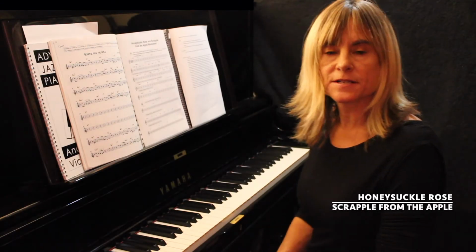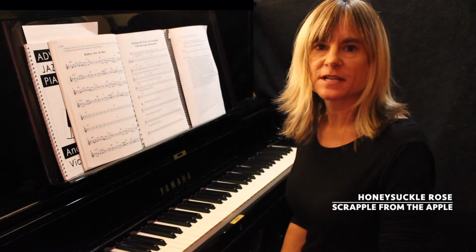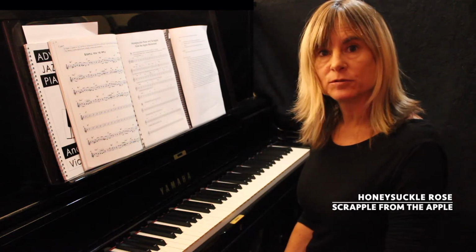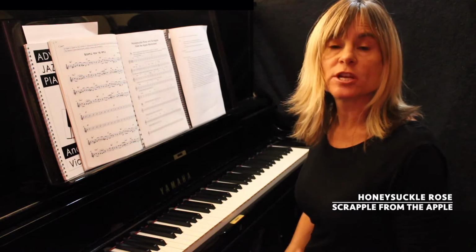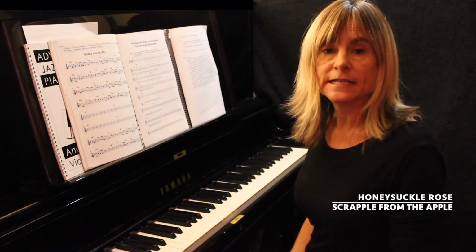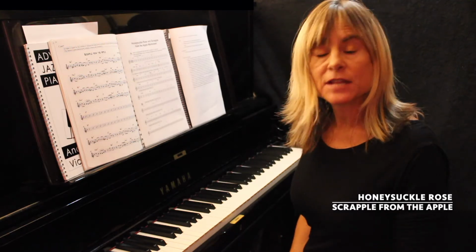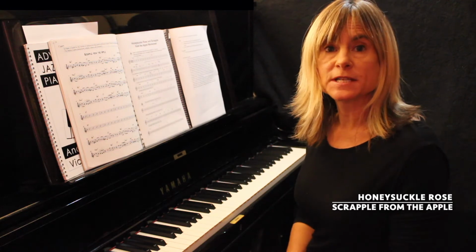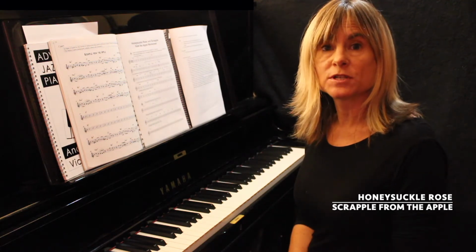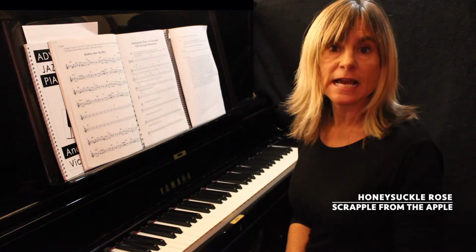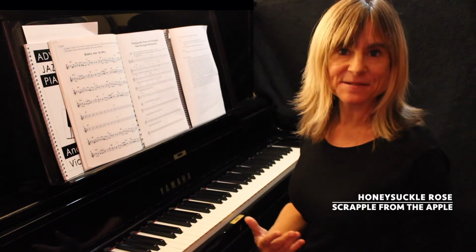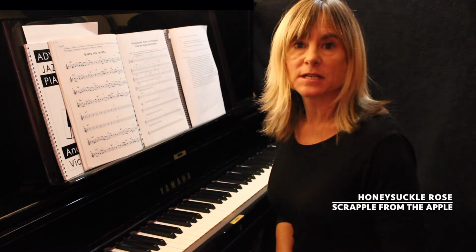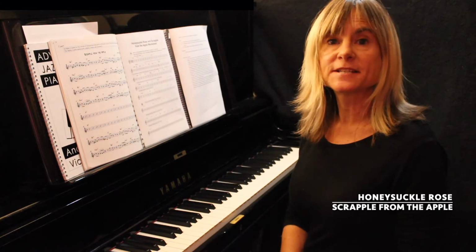This is a general lesson on Honeysuckle Rose and Scrapple from the Apple. And in this lesson I'm just going to generally talk about what's happening in both of these tunes. The reason I've chosen these two tunes is because Scrapple from the Apple is written on the same chord sequence as Honeysuckle Rose. I say the same, there is a slight variation in the middle eight, but basically the A section is the same.